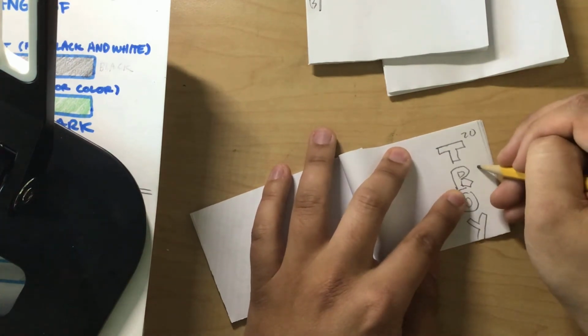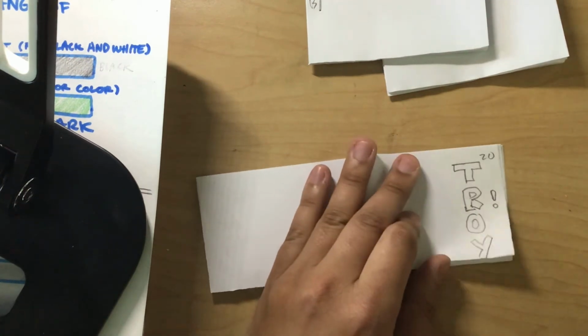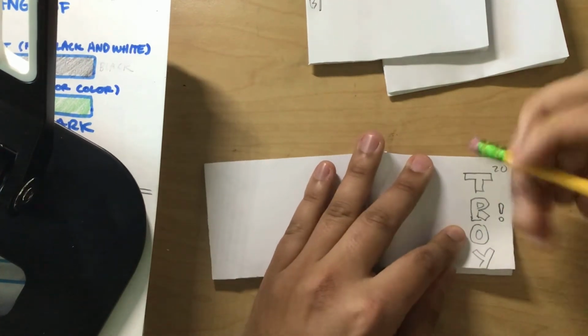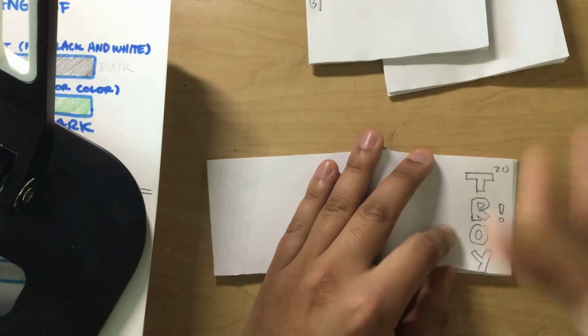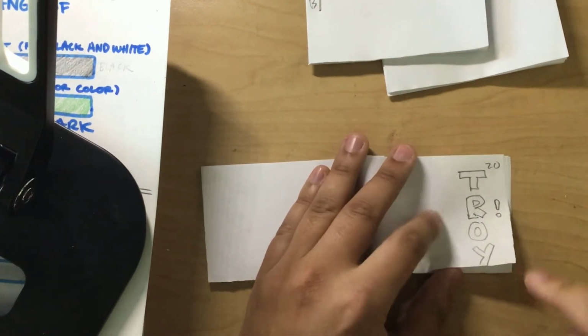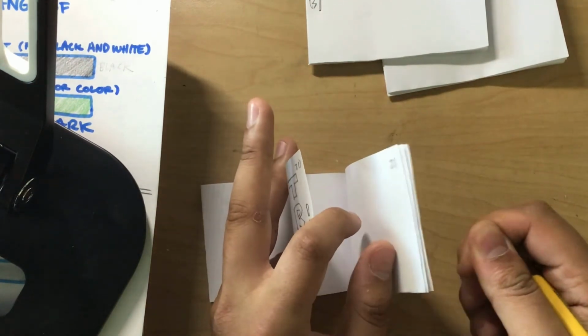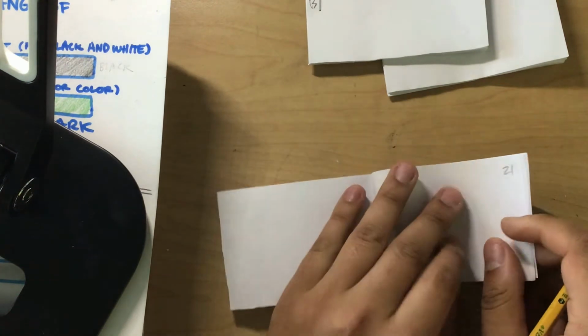Maybe I put an exclamation point here because something big is going to happen. I want people to know that there's a pause here and something's going to change. And so what I'm going to do is have the letters just sort of fall down because I only have 4 more frames on this one to do.